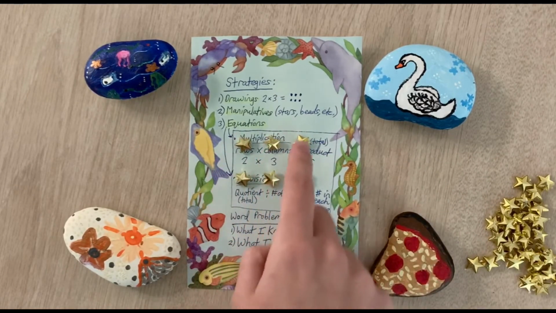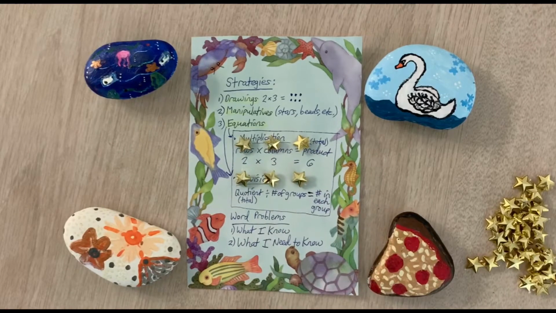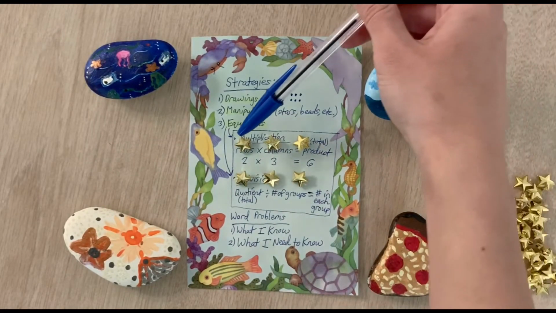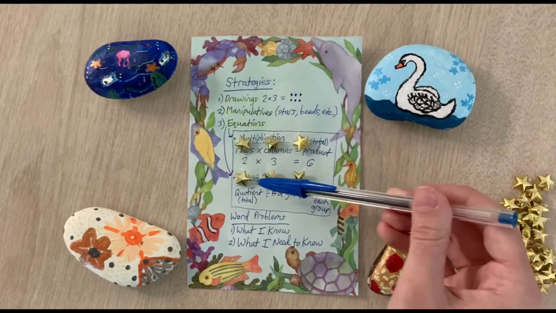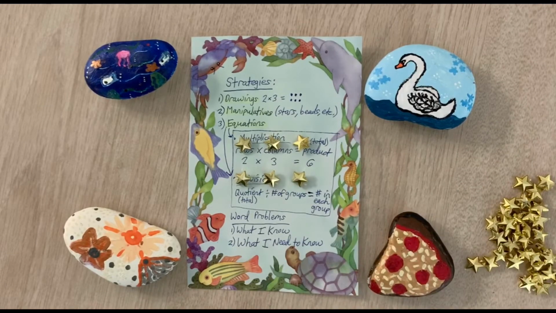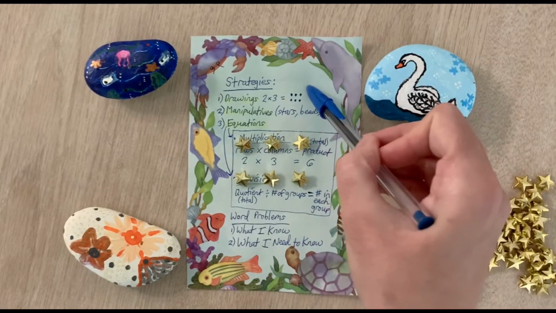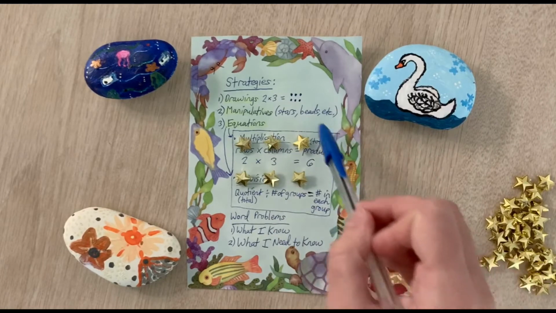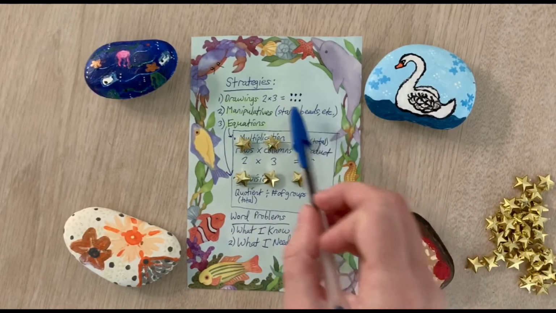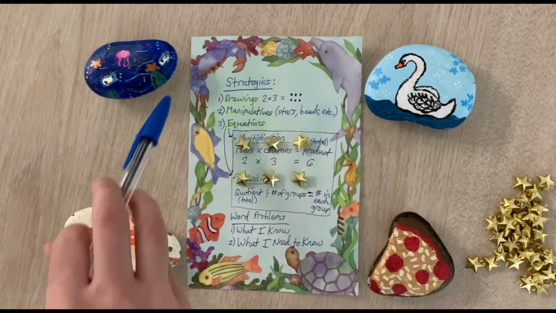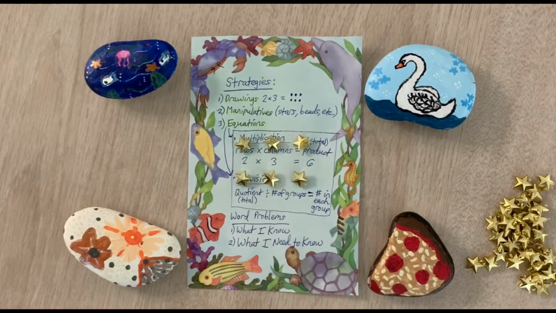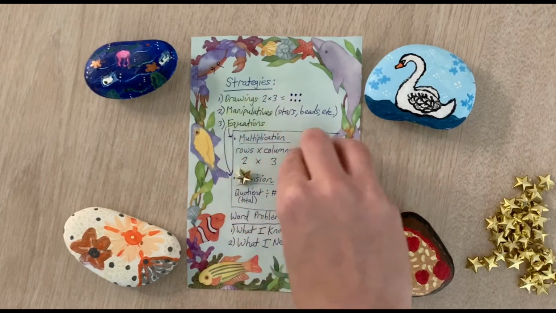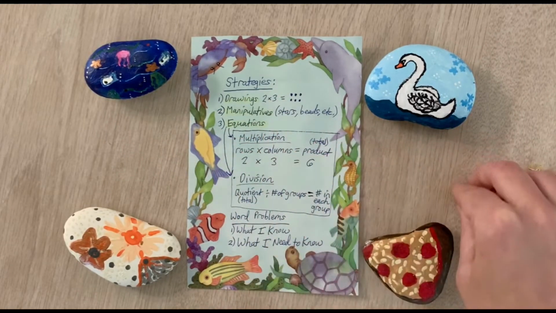1, 2, and 3. So if we add these all up, we could find out that the number of stars is 1, 2, 3, 4, 5, 6. 6 stars total. So just as there were 6 dots total in our 2 by 3 drawing, there's also 6 gold stars total for our 2 by 3 as well. So drawings and manipulatives are both strategies that yield the same answer. Now our last strategy, our third one, is equations.